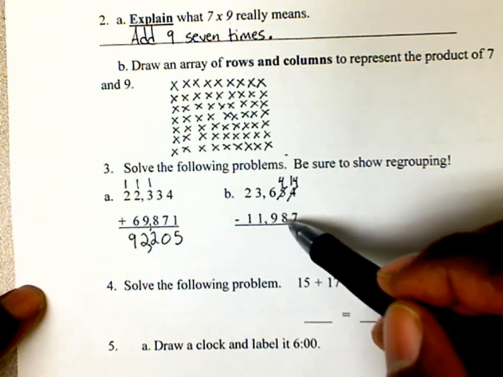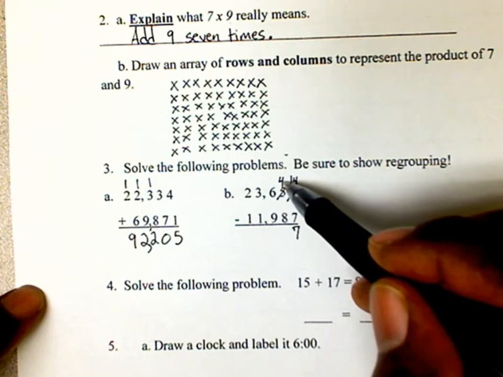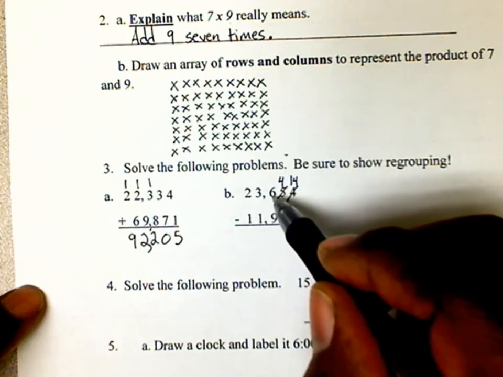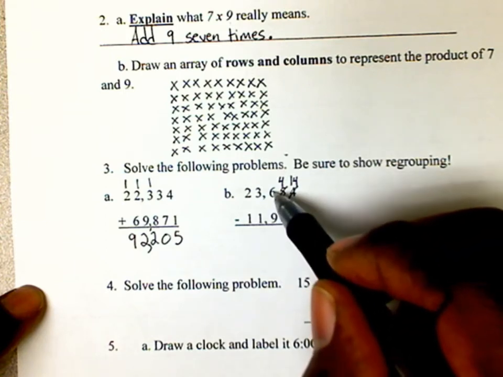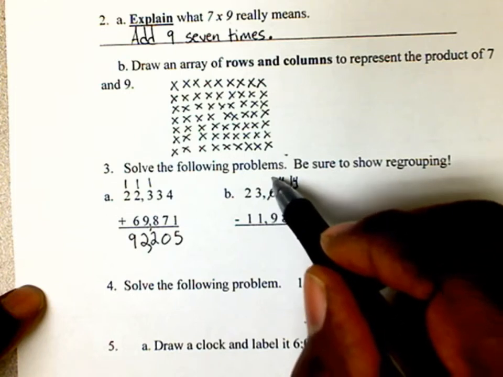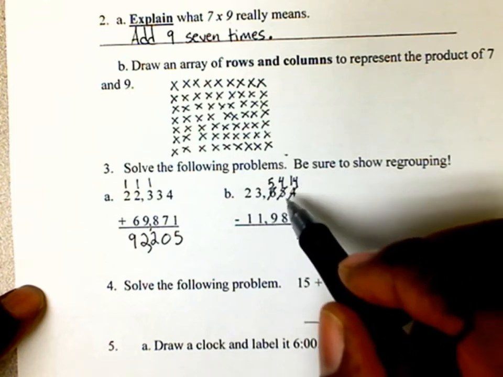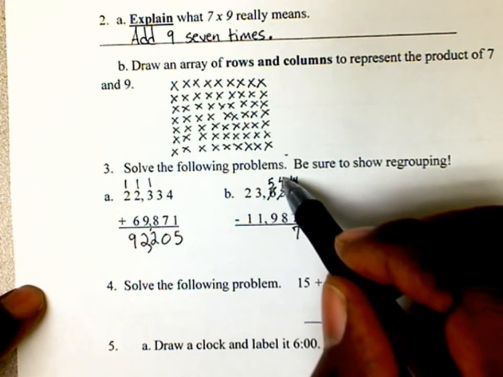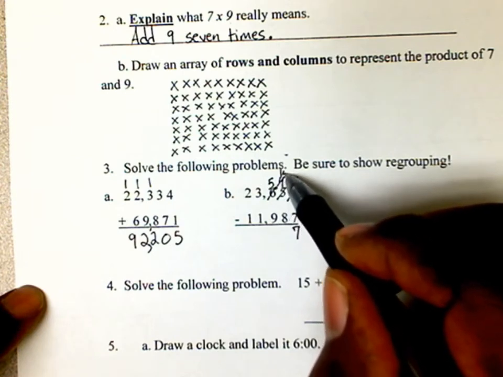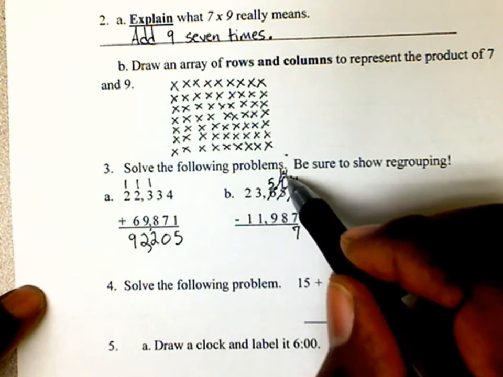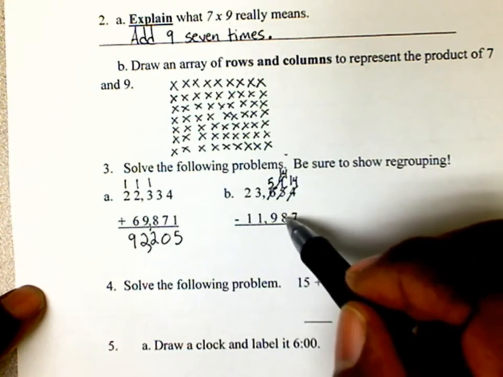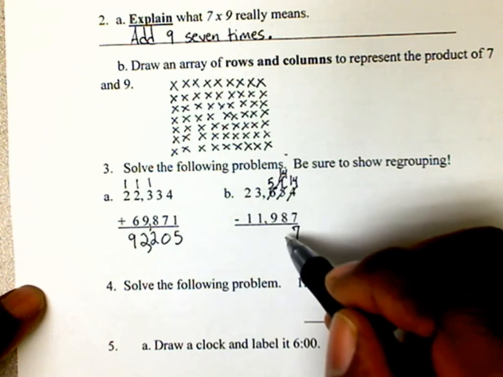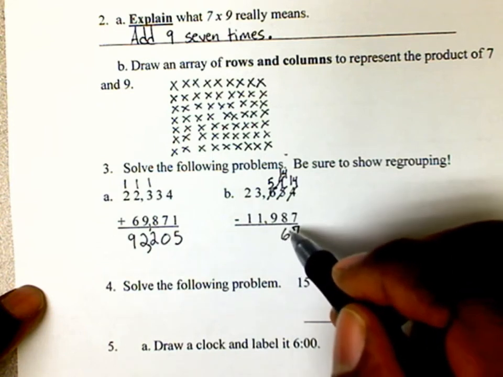In the tens place, we can't take 8 tens from 4 tens, so we will need to borrow from our hundreds place. We have 6 hundreds. If we borrow one, we'll have 5 hundreds left. We'll turn that 100 we borrowed into 10 tens and add it to the 4 tens we already had. That would give us 14 tens. 14 tens minus 8 tens would give you 6 tens.